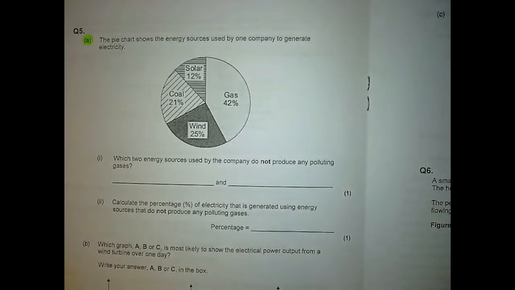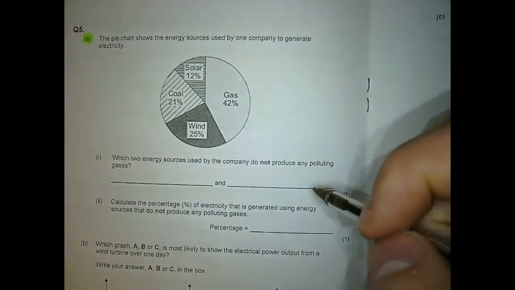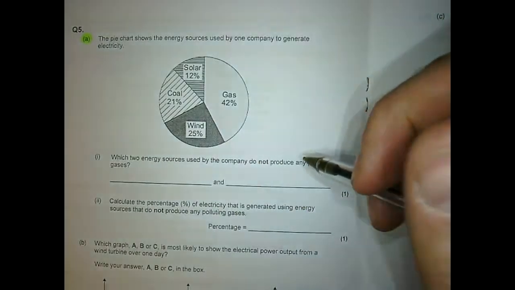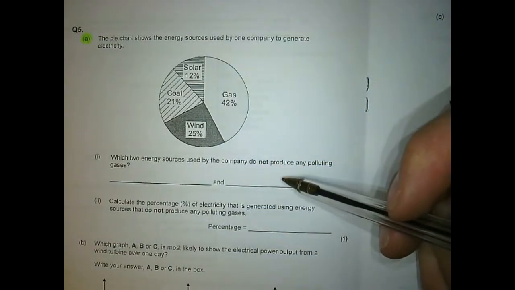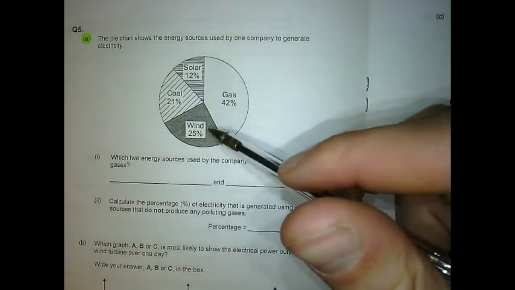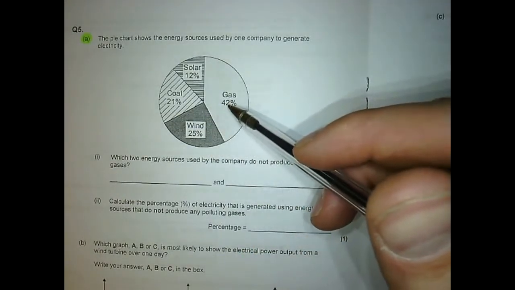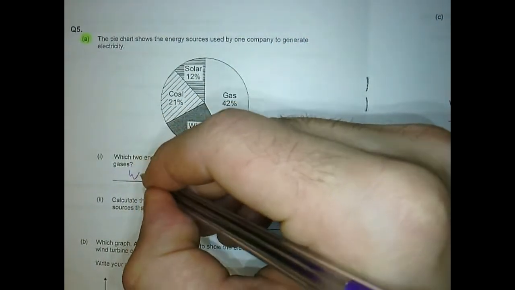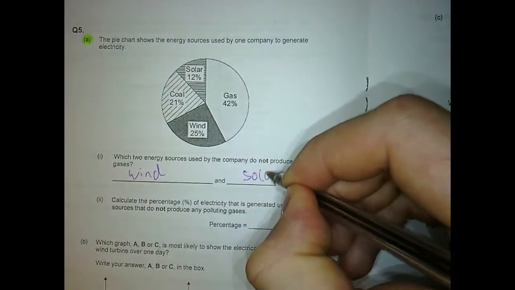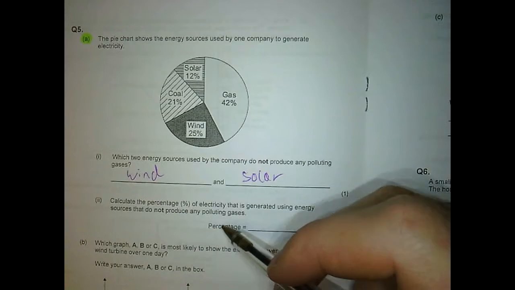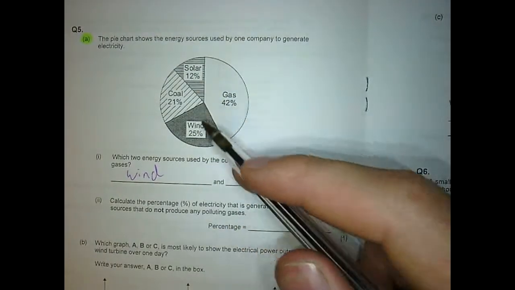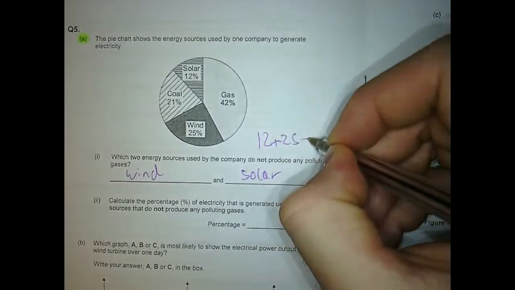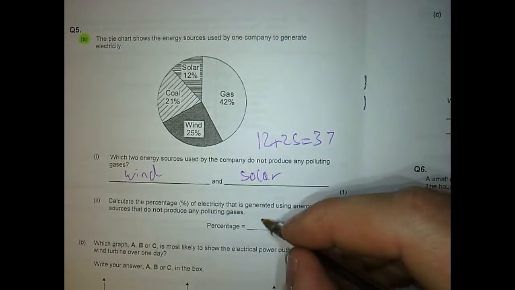Okay, question 5a. So this is just looking at comparing energy resources from a pie chart. So can we work out on pie charts basically. So it asks us which two energy sources do not produce any polluting gases. This is about understanding which ones burn and give off carbon dioxide and which ones do not. So the two that don't are going to be wind and solar. Okay, and then all we need to do is add the percentages up for those two. So it's going to be 12 add 25. It's going to give us an answer of 37% altogether.